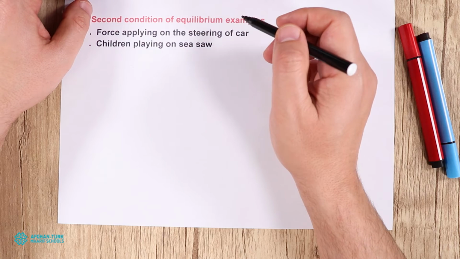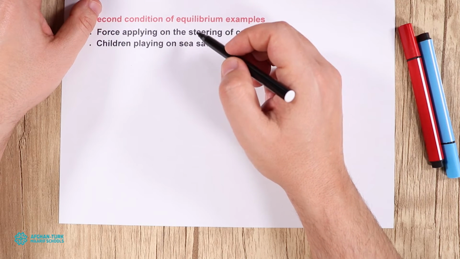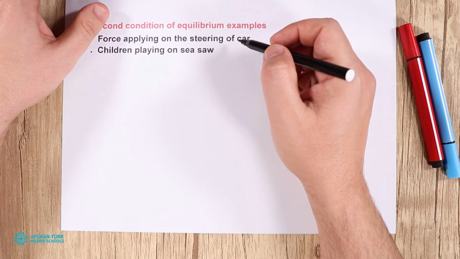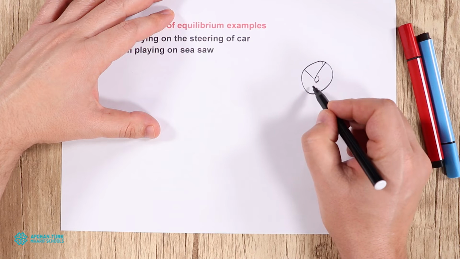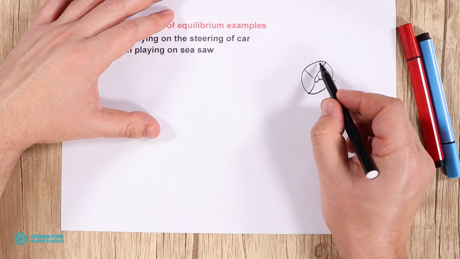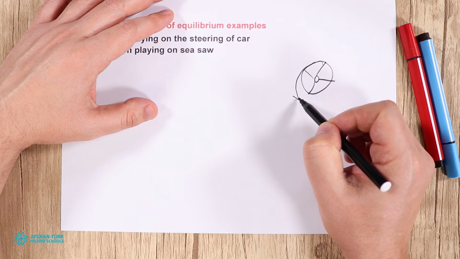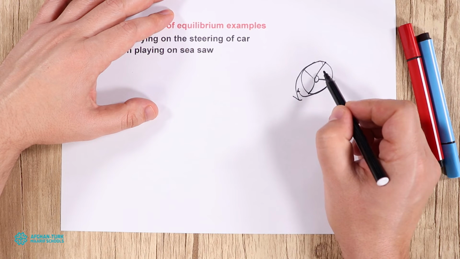second condition of equilibrium examples. Force applied on the steering of a car. Let's suppose this is the car steering. If I rotate the steering in this direction, automatically it will move back in this direction.